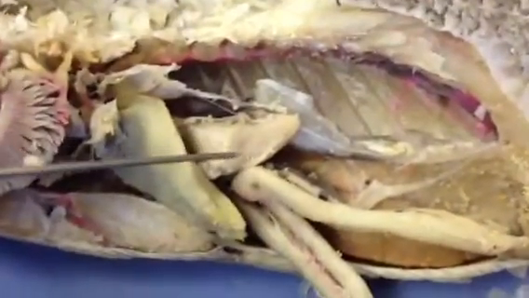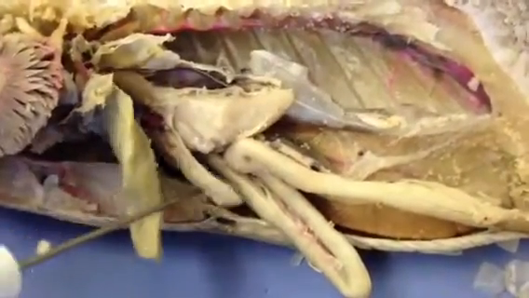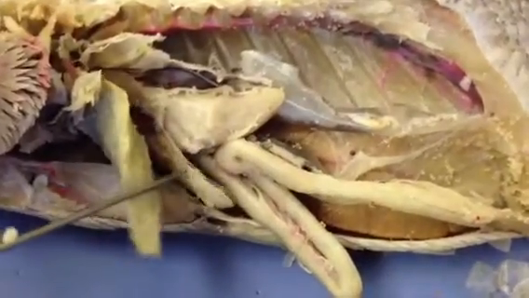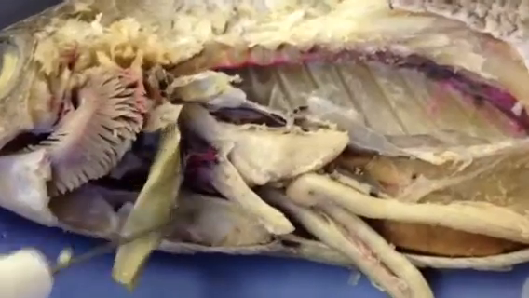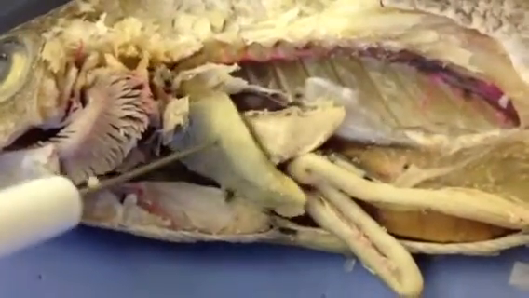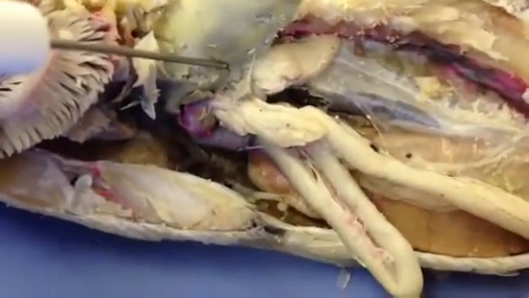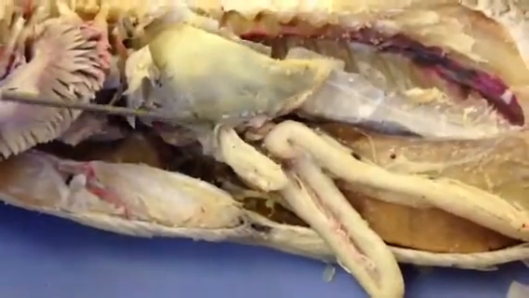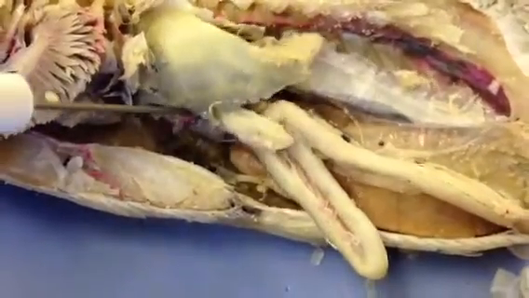And then up here we have the fundic part of the stomach. And we have the duodenal diverticulae, this thing right here. Right here we have the duodenum. This is the liver right here, but the duodenum is right underneath it, this dark thing. And with all the dark arteries right here are the duodenal arteries.